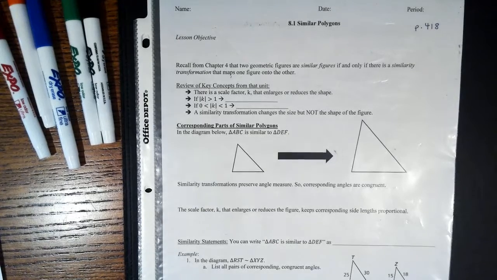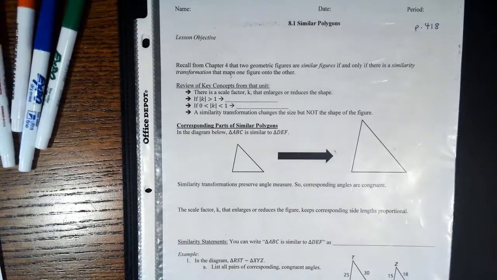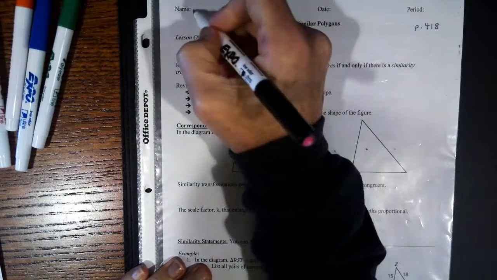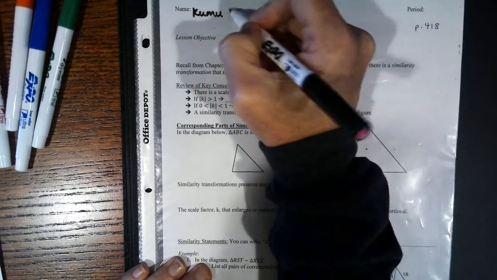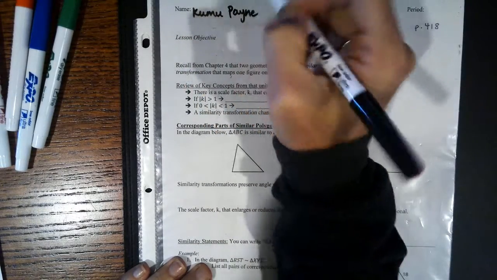Recording is on. Okay, so we're doing 8.1, similar polygons. It's right after dilations. Remember, feel free to ask questions. Just raise your hand or unmute yourself.